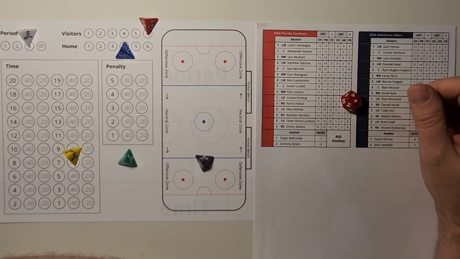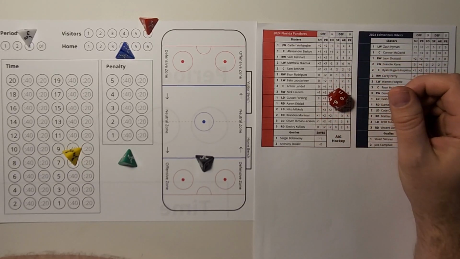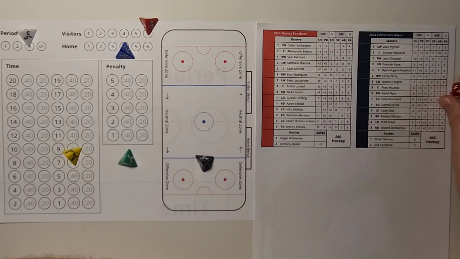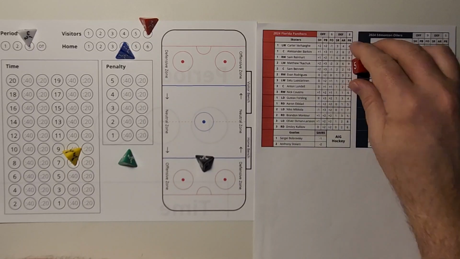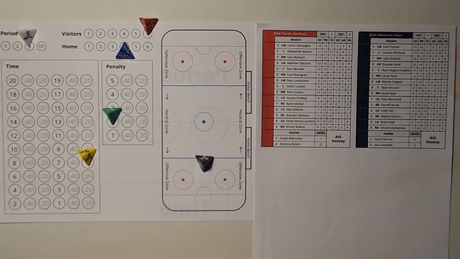4 is going to be sloppy play. The offense commits a potential penalty. 9 would be a tripping on the left winger. That's Connor V. He's a 4, so no automatic penalty. 1-3, it'll be a penalty, and it is. And that's going to be a power play for Edmonton.